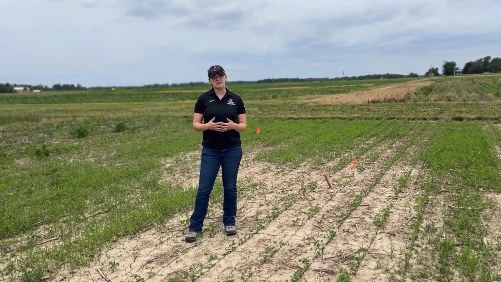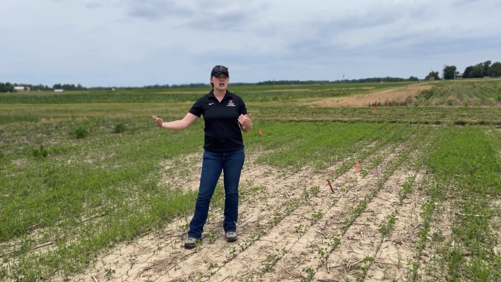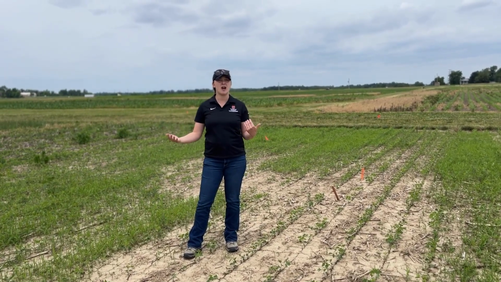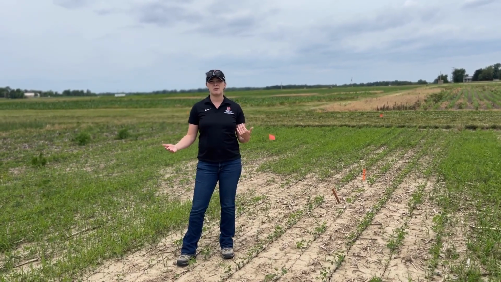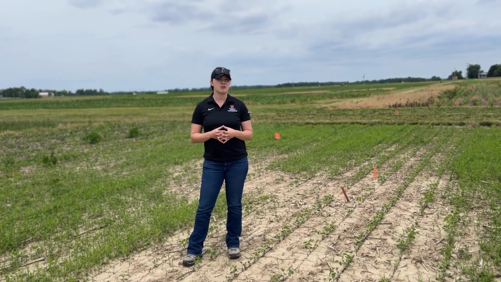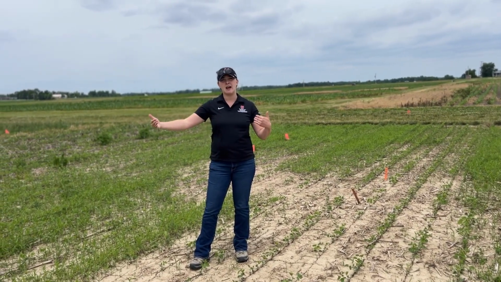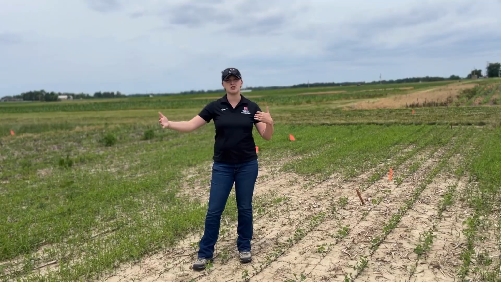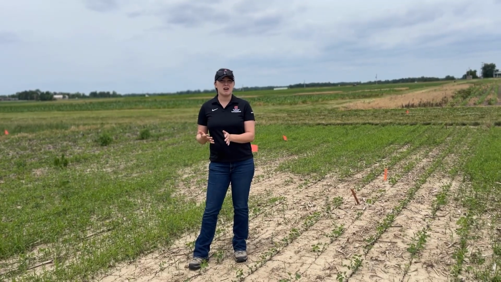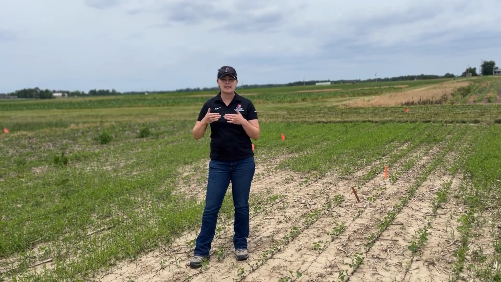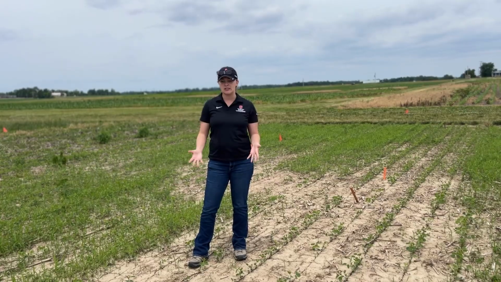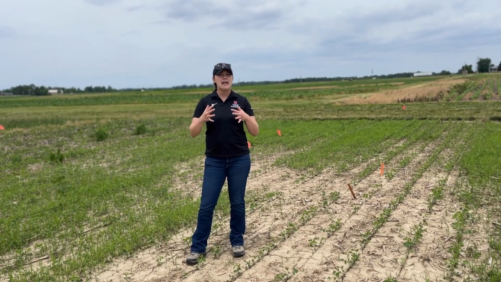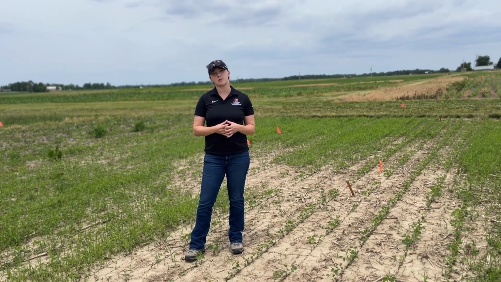For waterhemp specifically, that we know emerges season long, it can be beneficial to consider an overlapping residual, right? Like we mentioned, we might have less competition from our crop, and so extending the control we have with soil applied residuals applied at the time or with the post application can extend the period of control until that crop gets more size and can really get that canopy cover that we know is critical for weed management.